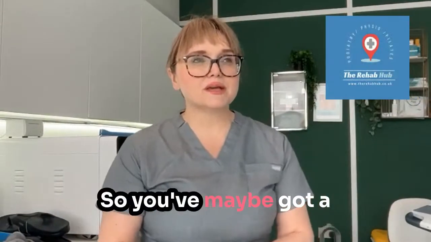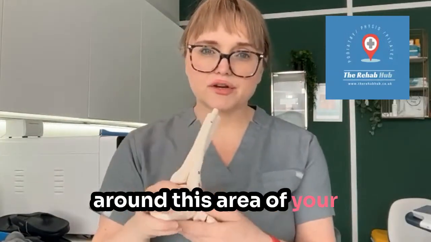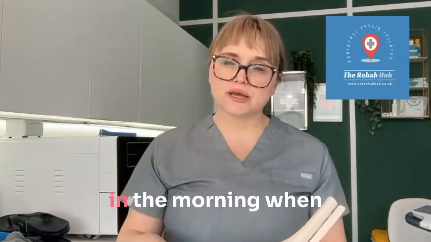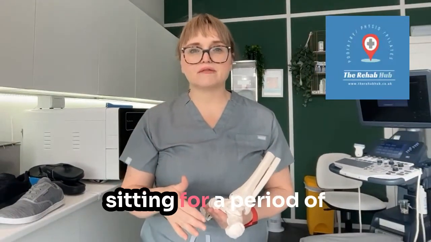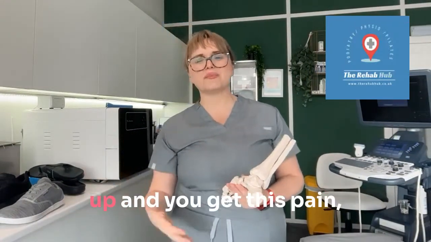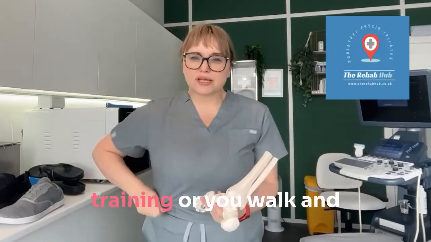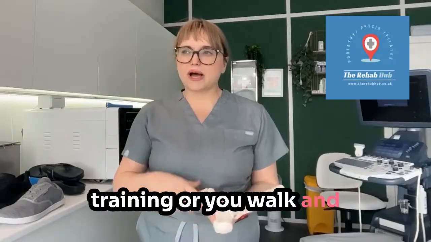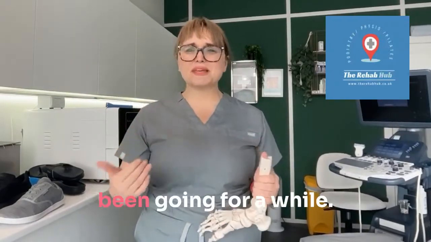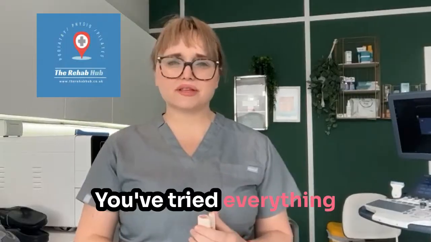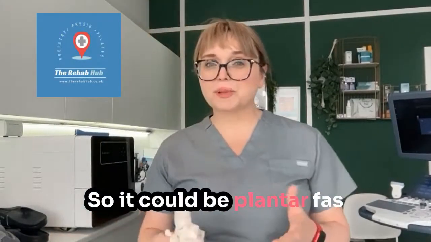So you've maybe got a bit of heel pain, possibly around this area of your heel, at that first footing in the morning when you get up out of bed, or when you've been sitting for a period of time and you go to get up and you get this pain. Or maybe it's when you're doing a certain number of miles training, or you walk and you get to a certain point and it just kicks in and it's really sore. It's maybe been going on for a while, you've tried everything that you can, and you're just getting nowhere. So it could be plantar fasciopathy.